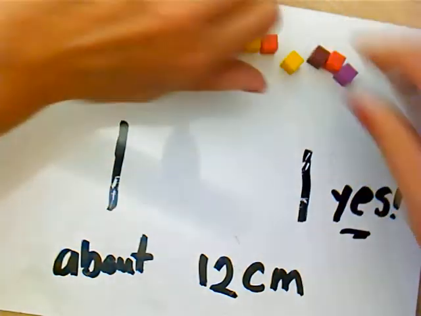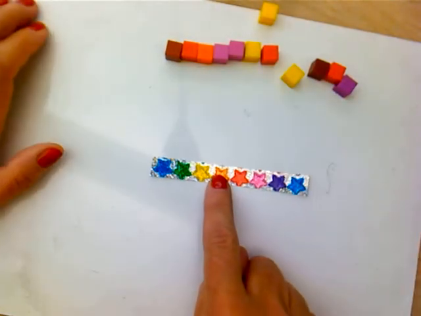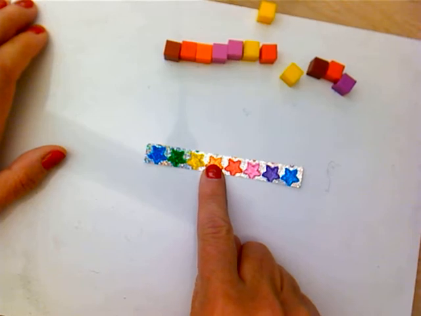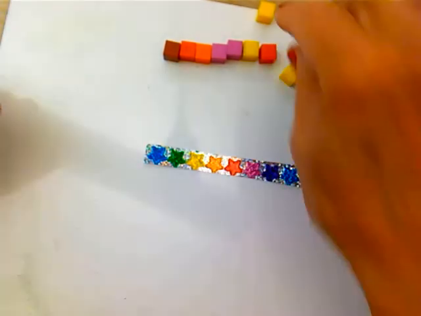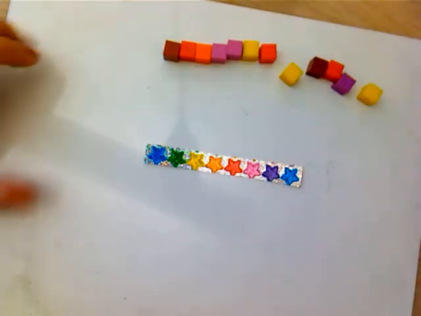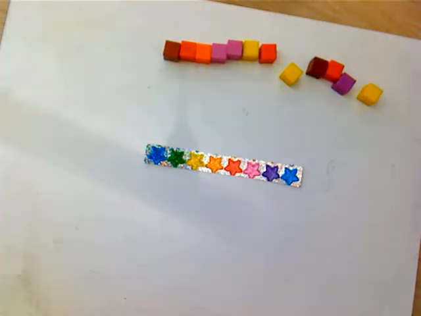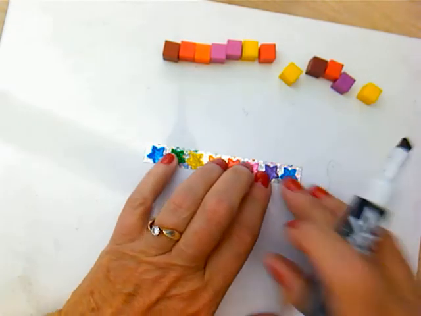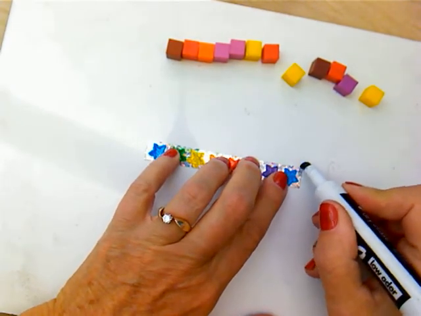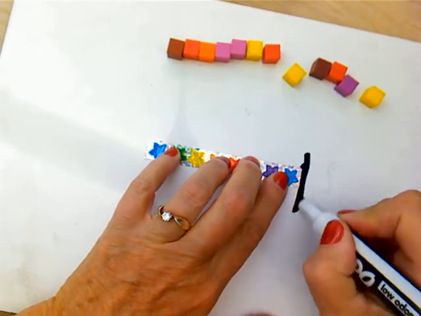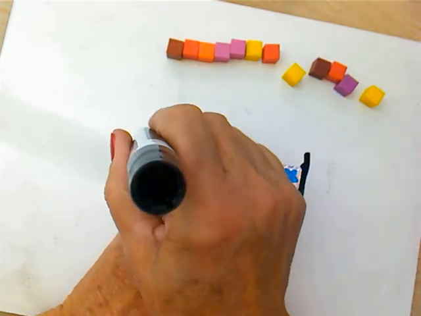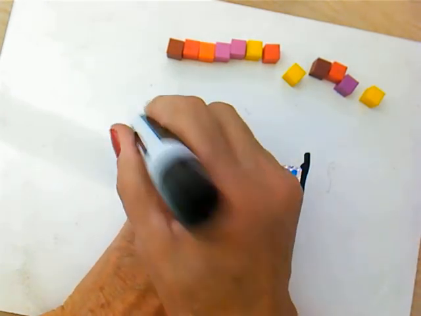I'm going to take my centimeter cubes off, and this time I have this little set of stars that I use in my class. We use them for different things, and I want to measure the length of my star strip here. I know, Miss Starr, and she uses stars. So when I'm going to measure, I need to have an ending point. Where am I going to stop my measure? And a beginning point. Where am I going to begin my measure?